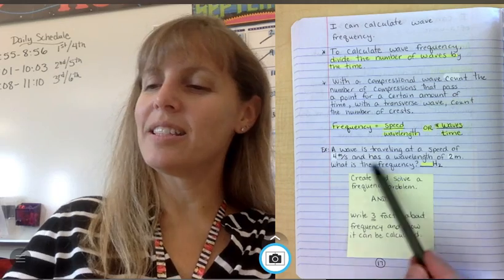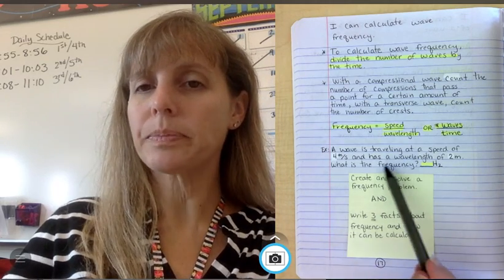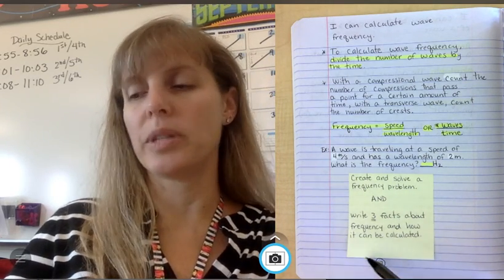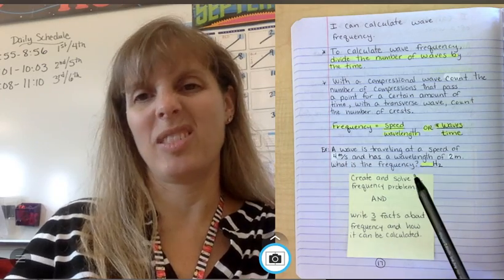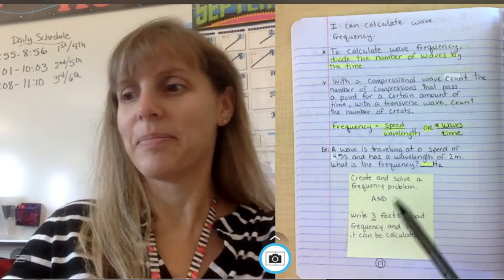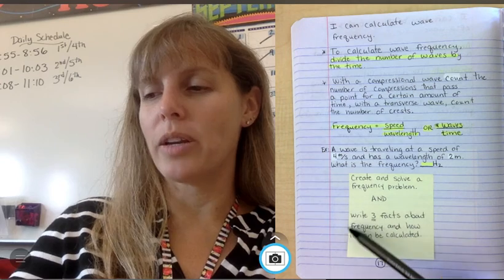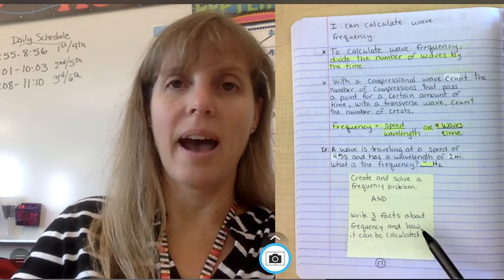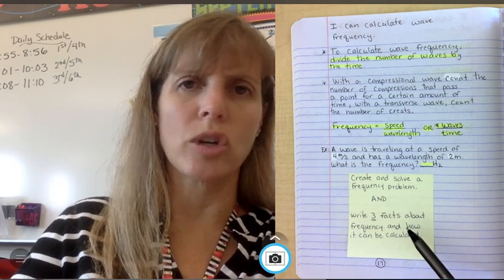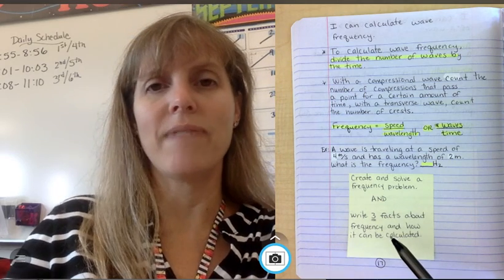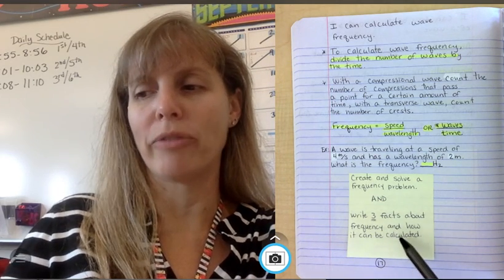All right, in this space of your notebook today, I would like you to create and solve a frequency word problem. Just like this one, just change the numbers and solve it. And then I would also like you to write 3 facts about frequency and how it can be calculated. Examples, pictures, all of that would be fine, okay? Any factual notes and information about frequency.